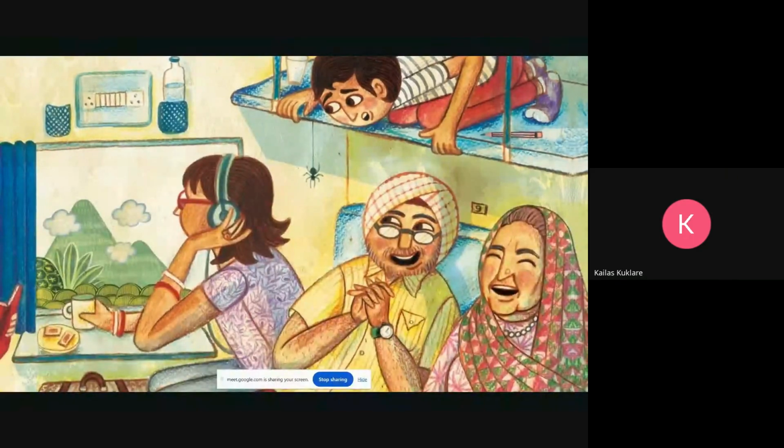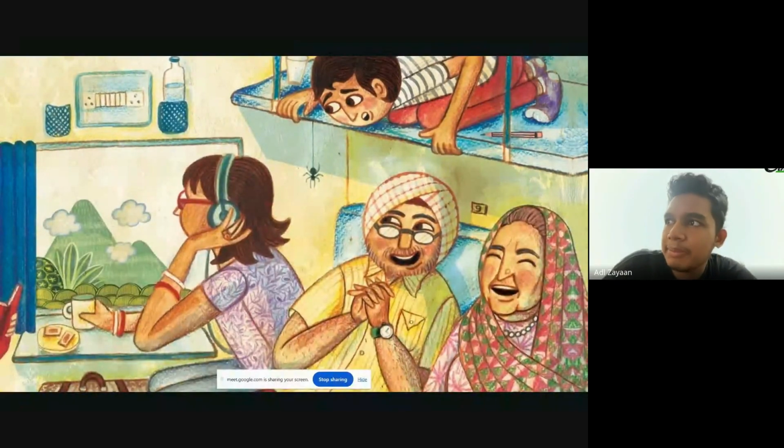They are in the train, correct. So these are the pictures in the train. You can see a spider, mountains, a boy sitting down, and a water bottle. Many things you can see.